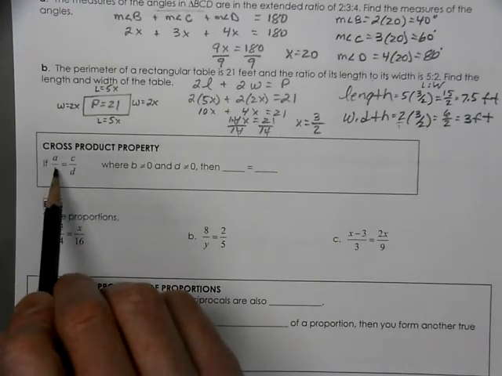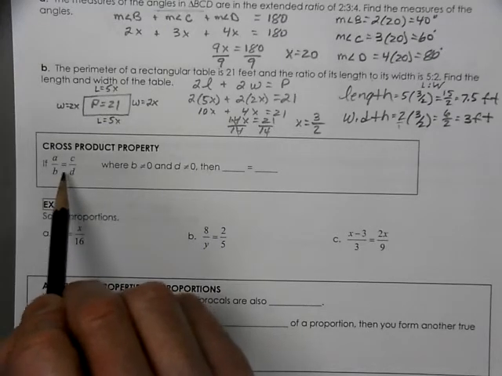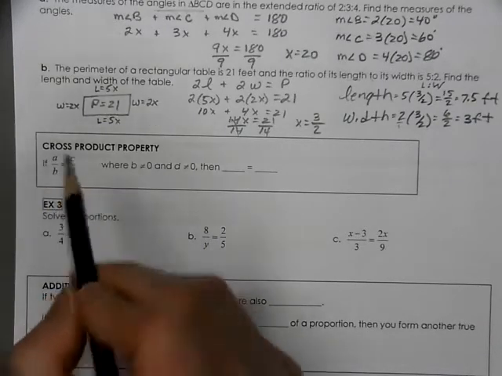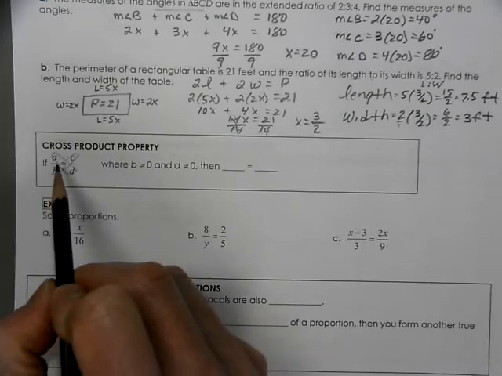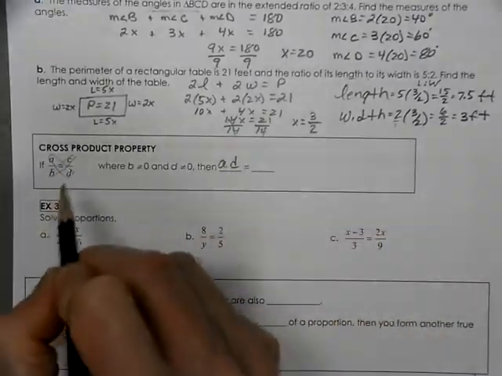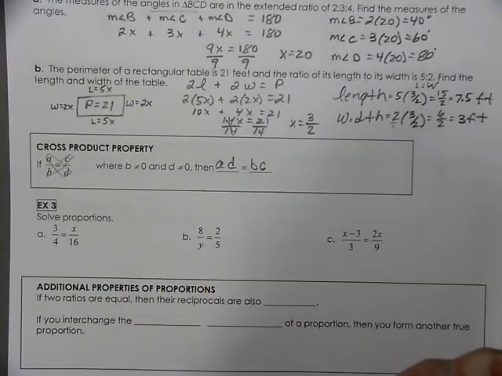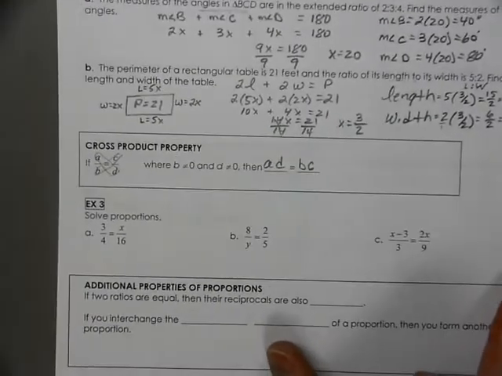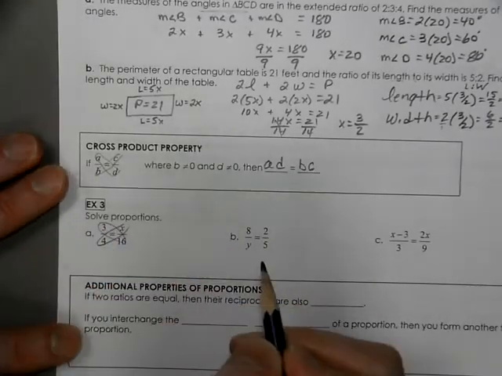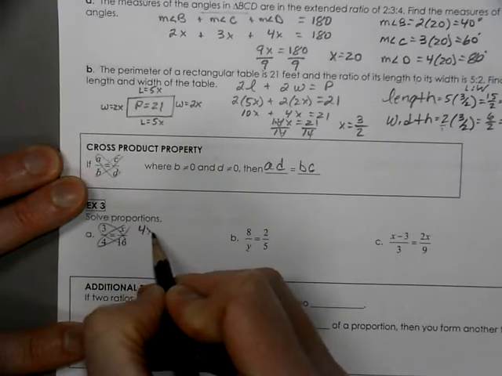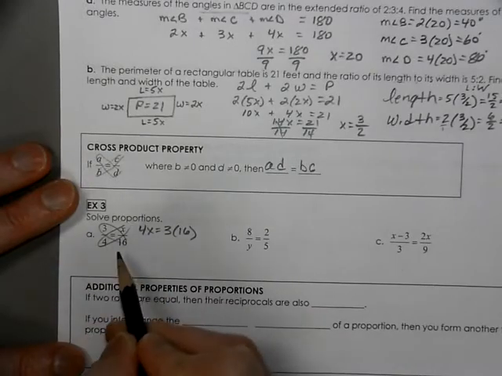So if you have a ratio equal to a ratio, we name that as a proportion. So if you have a proportion, we can cross multiply to help solve a proportion. So that means the A is going to multiply the D, and the B is going to multiply the C. So we'll cross multiply. 4x equals 3 times 16 because we cross multiplied.